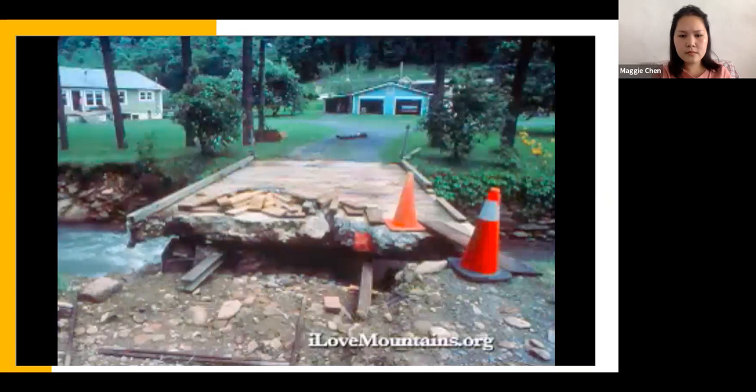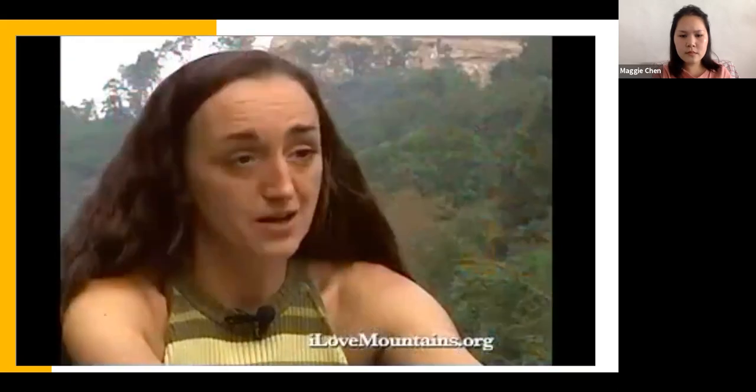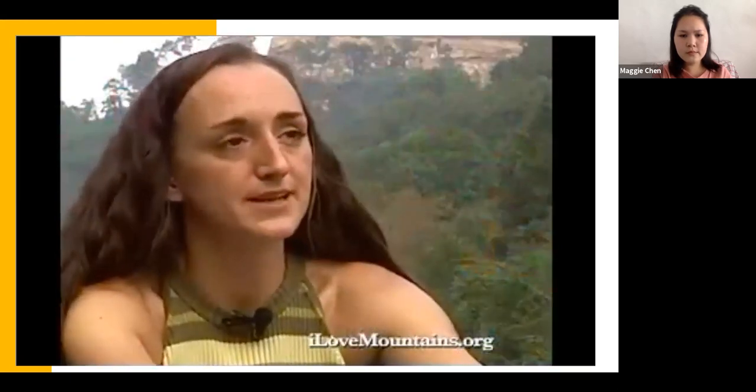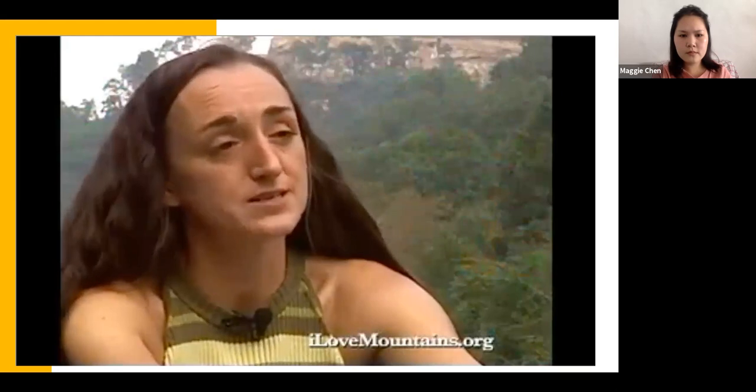In 2001, the bridge washed out and we repaired it, and then it washed out again. So I lost 2 bridges. And at this point, we have no access.